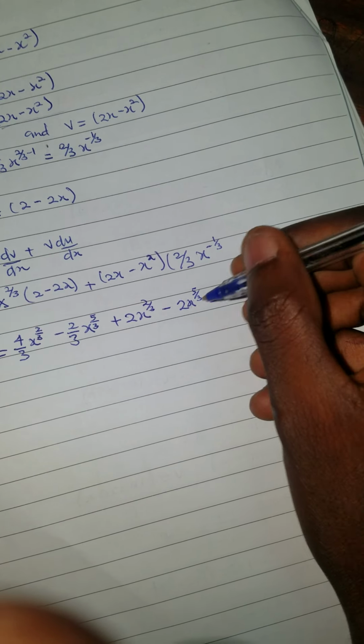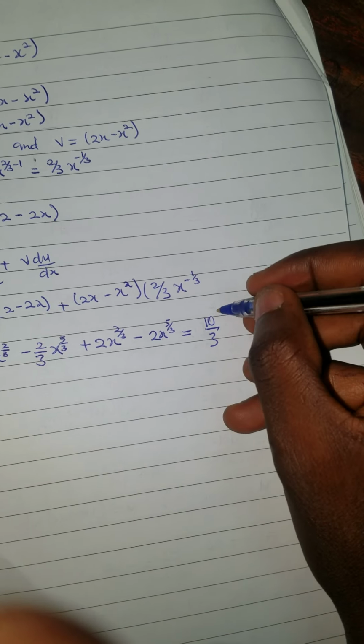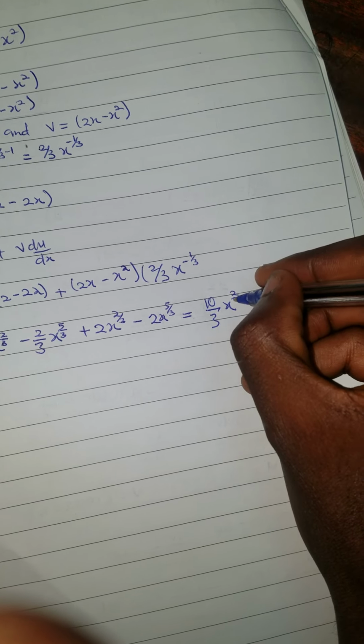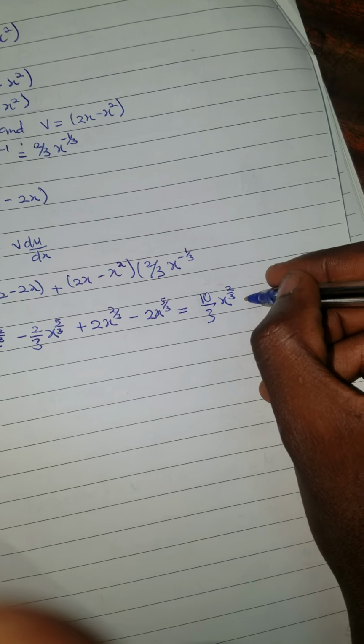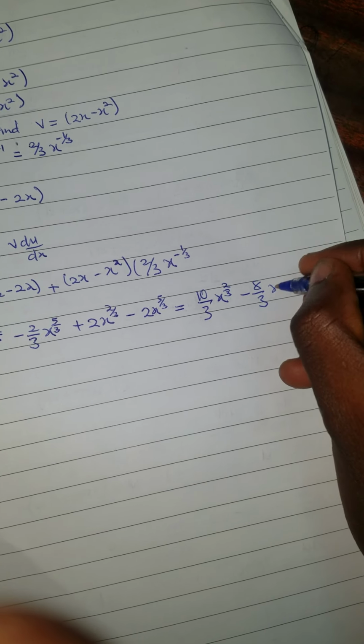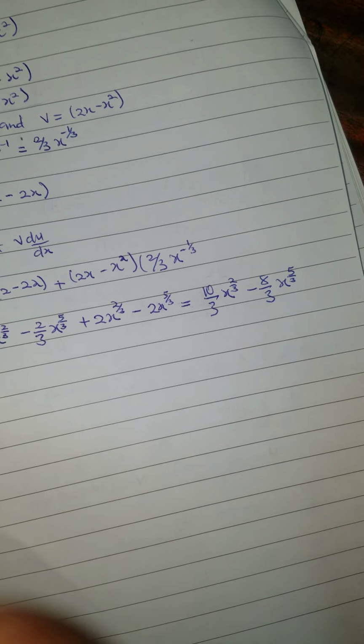And simplifying this, it will be 10 over 3 x raised to the power 2 over 3 minus 8 over 3 x raised to the power 5 over 3.